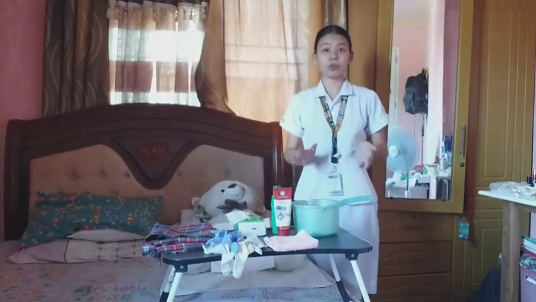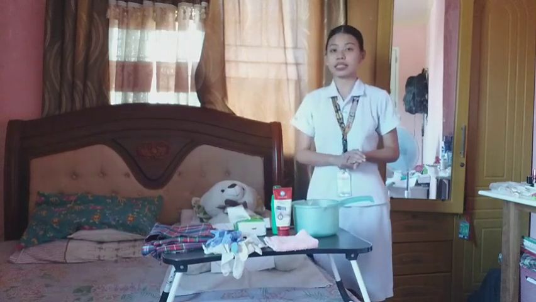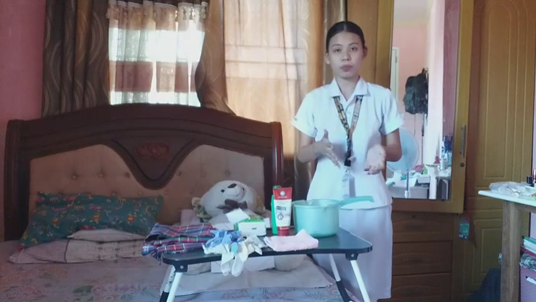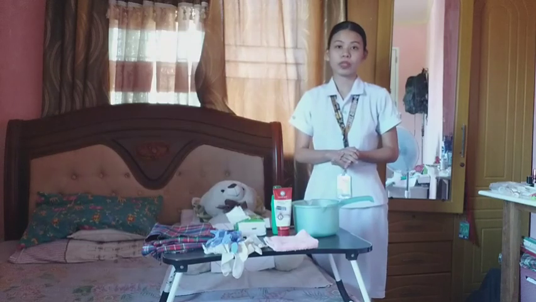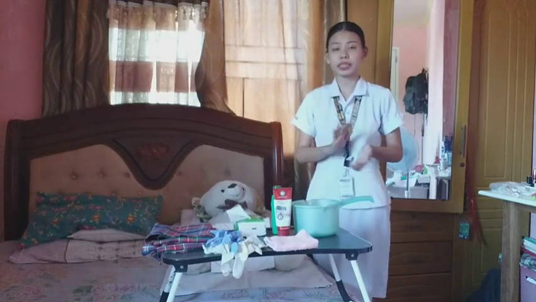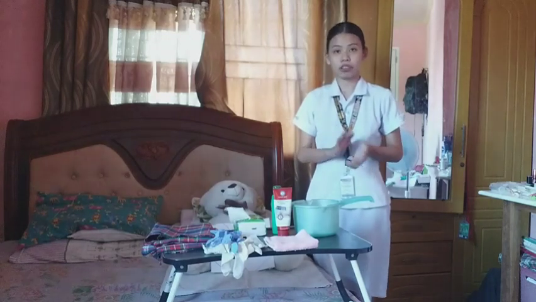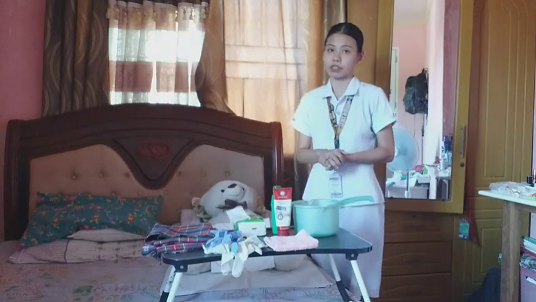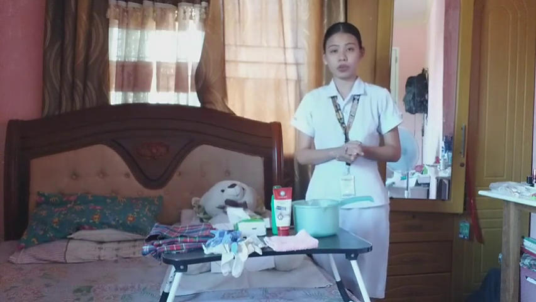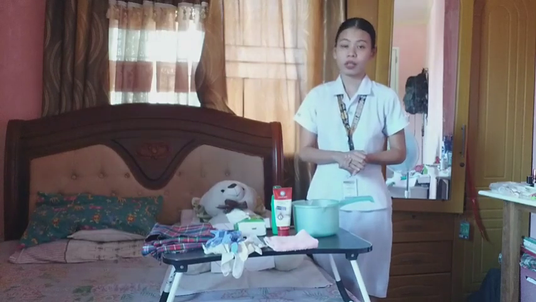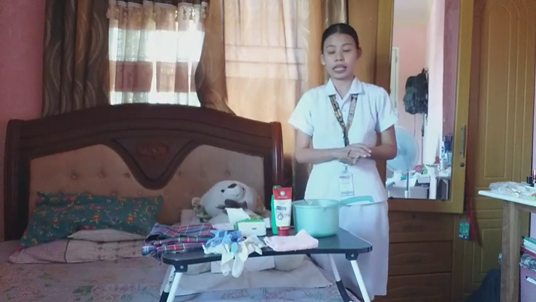When all medications for one patient have been prepared, we must check or read again the CMAR or MAR to ensure that we are preparing the right medication for the right patient. So we must check the label 3 times to minimize medication error before transporting it to the patient. Next is we must lock the patient's cart or drawer before leaving it to ensure that we are safeguarding the patient's medications.